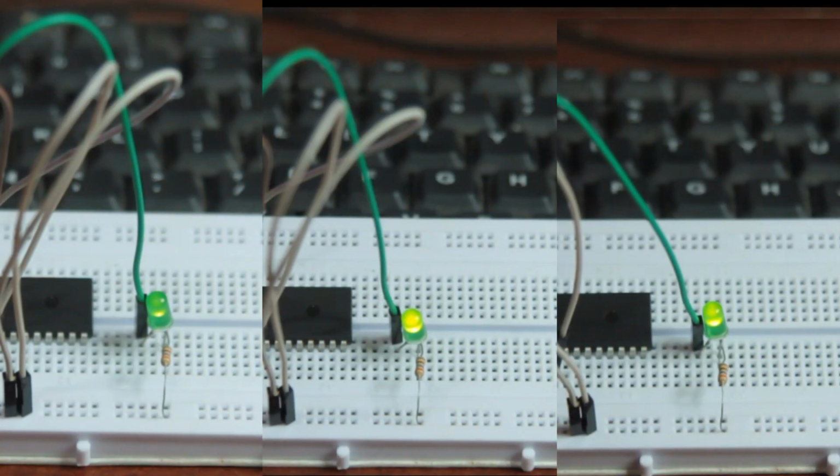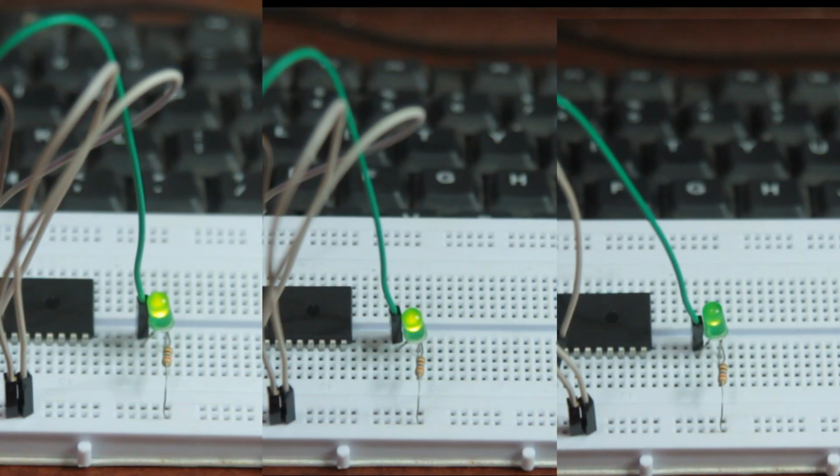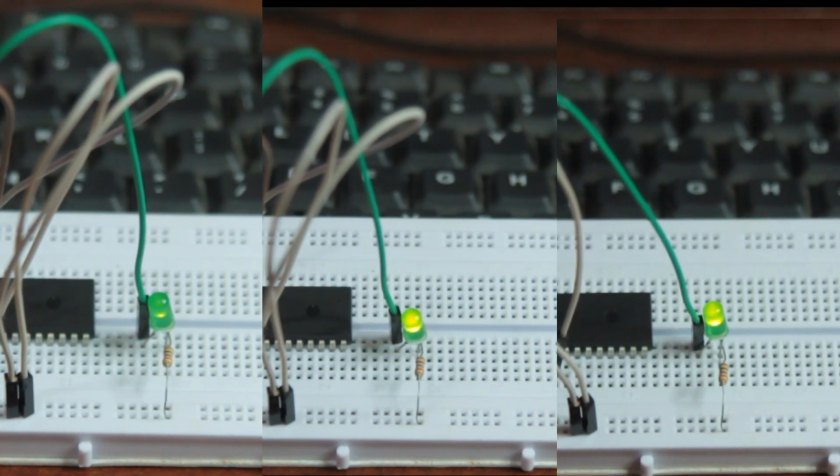There. So with the use of the Pulse Width Modulation built-in feature in our microcontroller and the code configurator and MPLAB IDE, we were able to control the brightness of an LED.